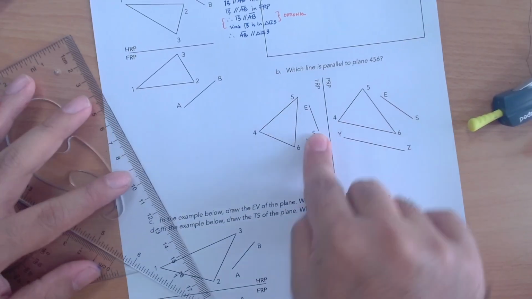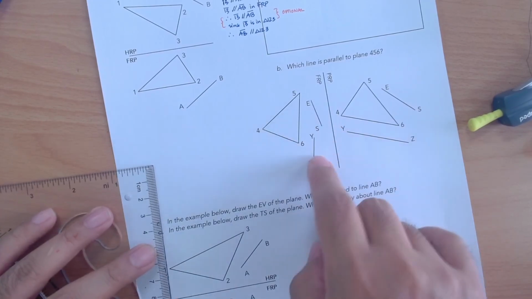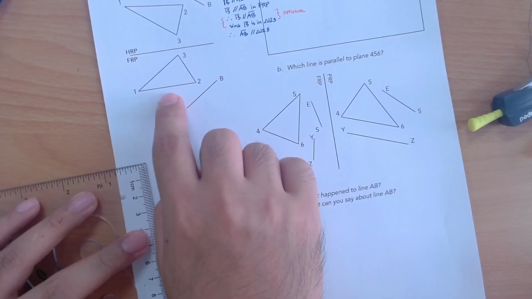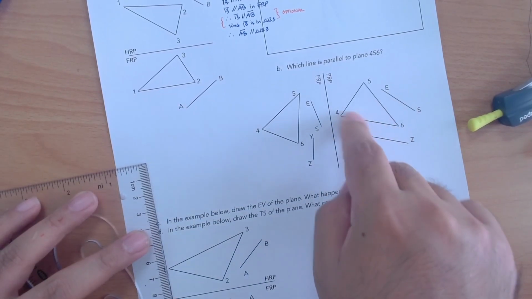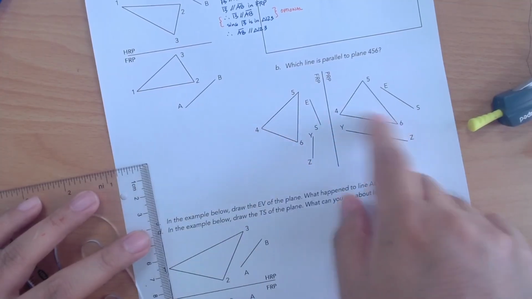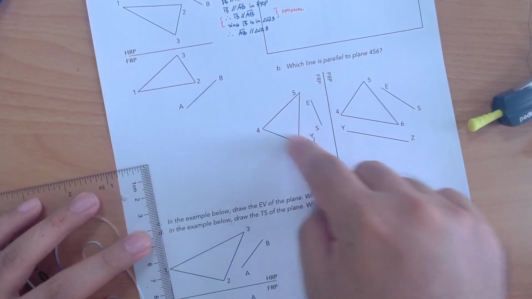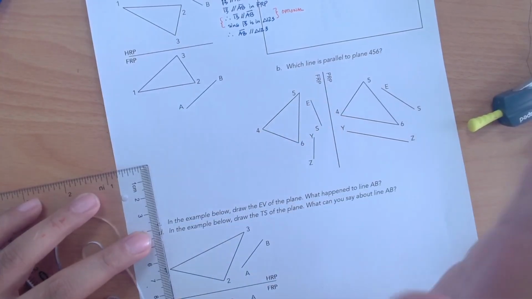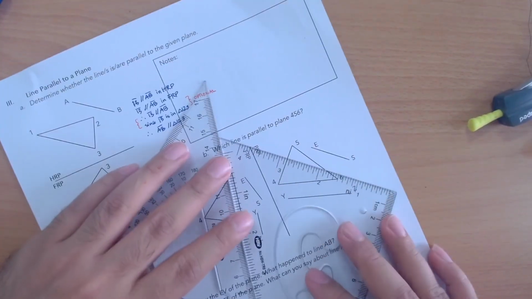Let's check which line is truly parallel to 4, 5, 6 given two lines ES and YZ. Okay? So, unlike the previous condition, 4, 5, 6 does not have an edge that is conveniently parallel to ES. So, we can create our own. Because again, the planes contain an infinite number of lines. So what we can do is, we can start here.